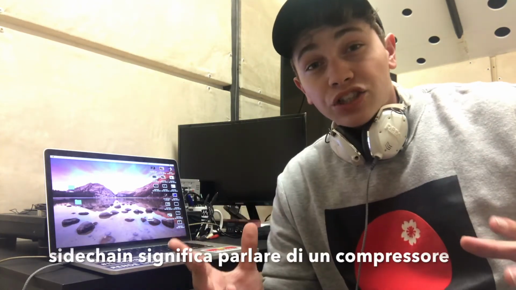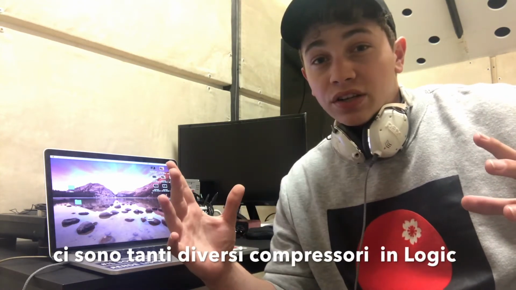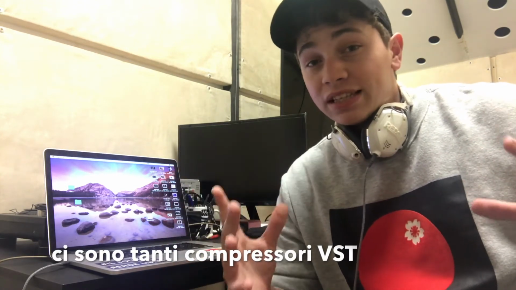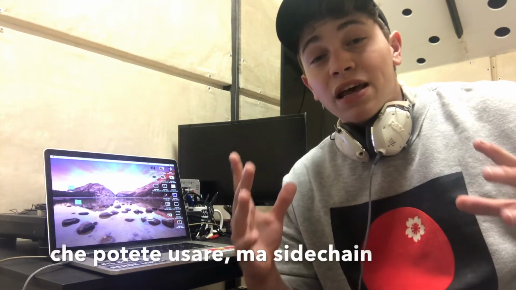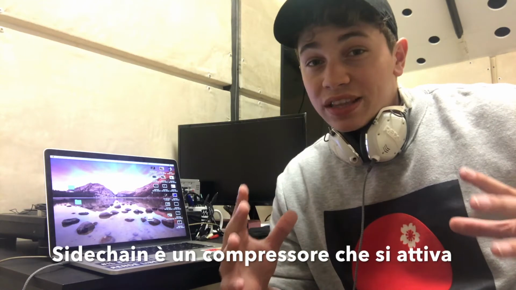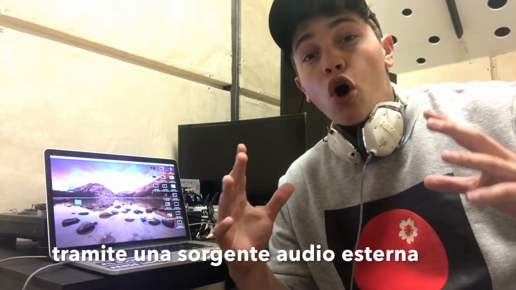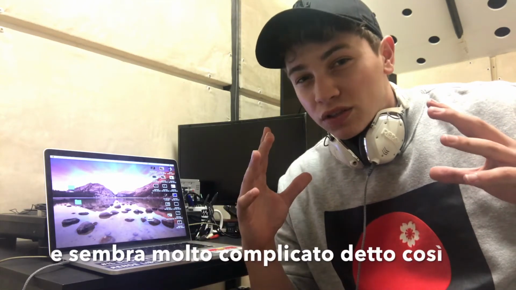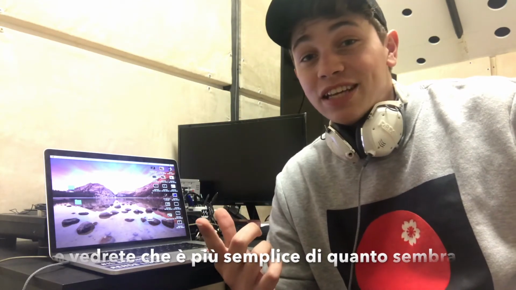So when we're talking about sidechain, we're basically talking of a compressor. There are a lot of different compressors. In Logic, there are a lot of different VST compressors that you can use, but sidechain is a little different. Sidechain is a compressor that we use in an external audio unit. And it looks very complicated said this way, but I will explain what I'm talking about, and you will see that it's much easier than it actually seems.